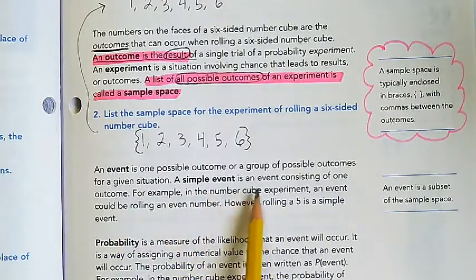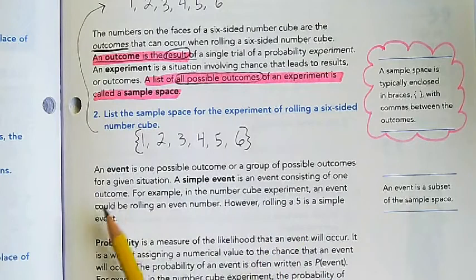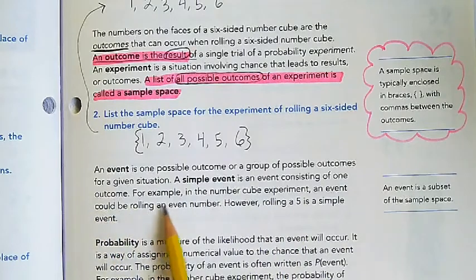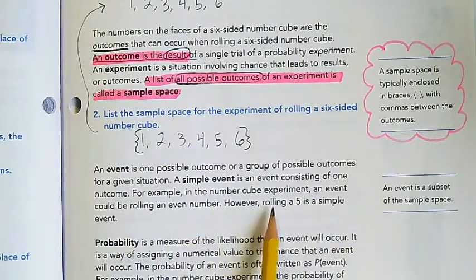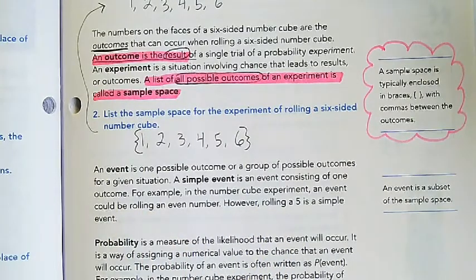A simple event is an event consisting of one outcome. For example, in the number cube experiment, an event could be rolling an even number. However, rolling a 5 is a simple event. Great job.